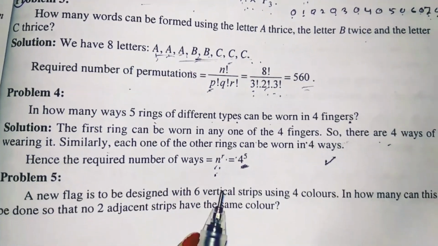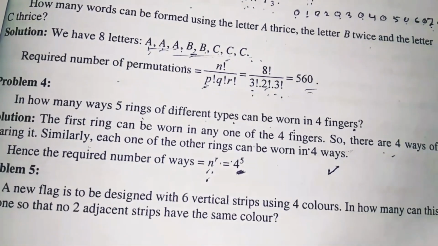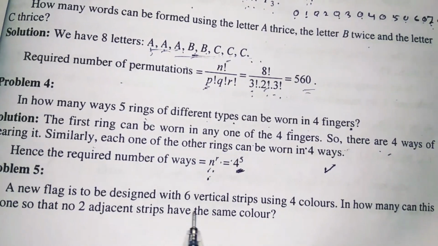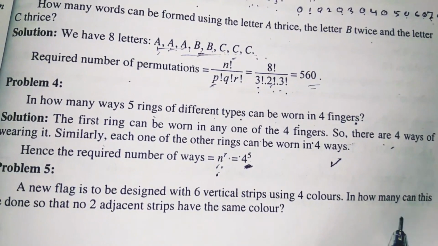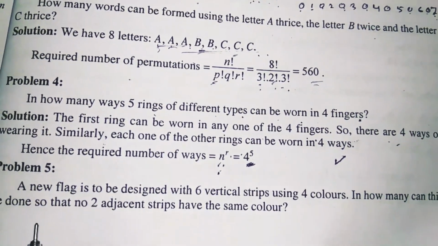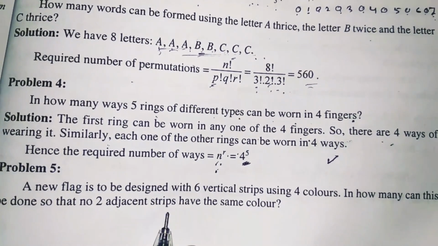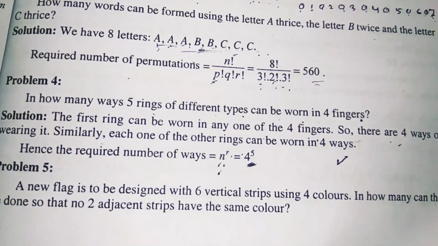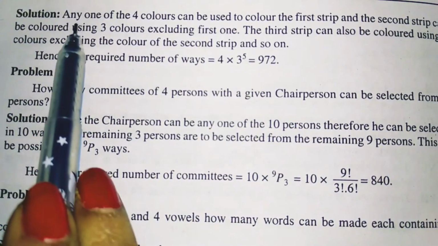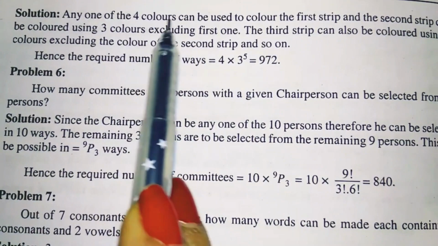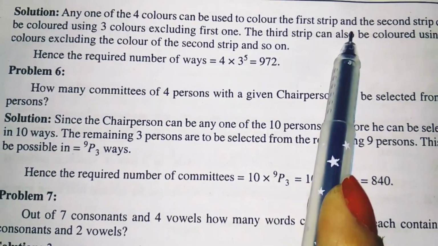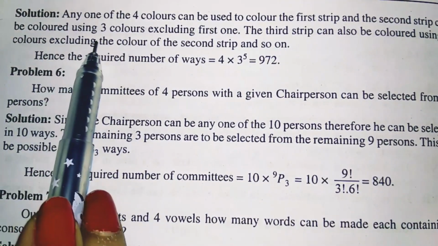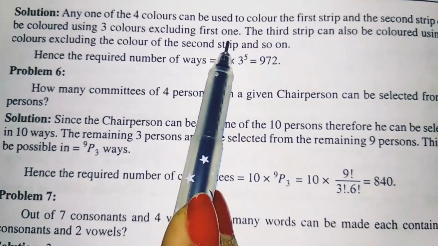Now the next question is: a new flag is to be designed with 6 vertical strips using 4 colors. In how many ways can this be done so that no 2 adjacent strips have the same color? Any one of the 4 colors can be used to color the first strip, and the second strip can be colored using 3 colors, excluding the first one.